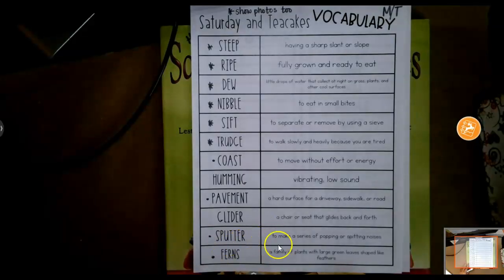Sputter, your next word. To make a series of popping or spitting noises. Sputter.